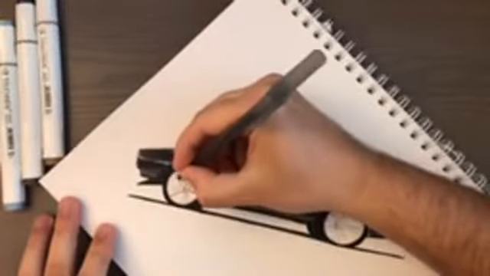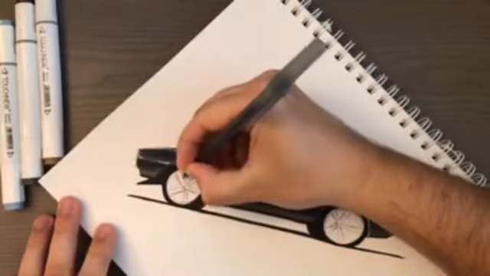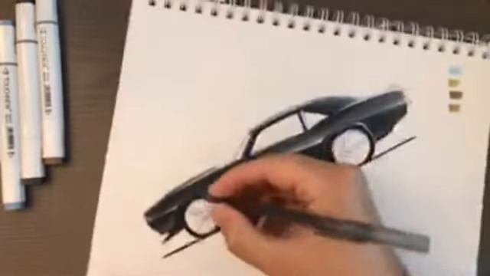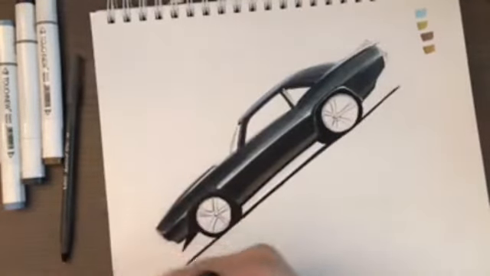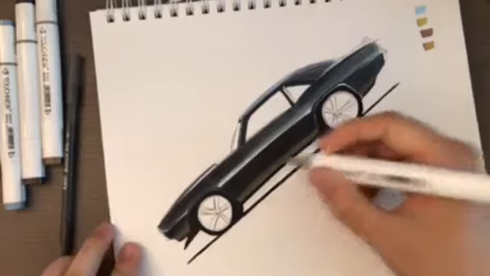First I'm gonna adjust this spoke here because I see it's, that's all good. Gonna use a black here.